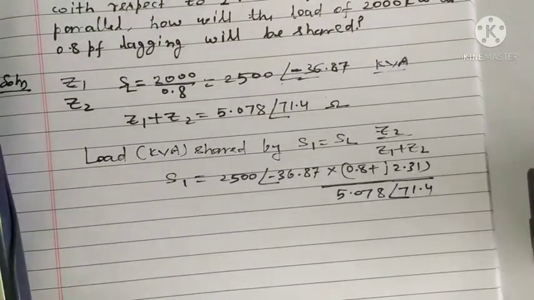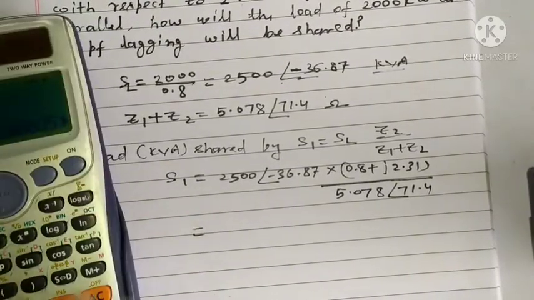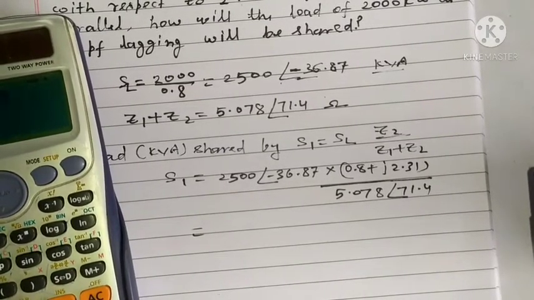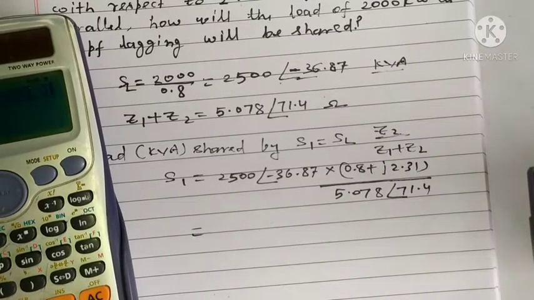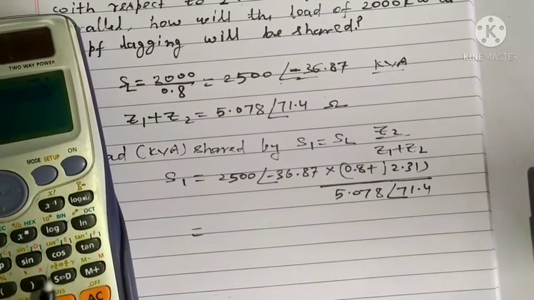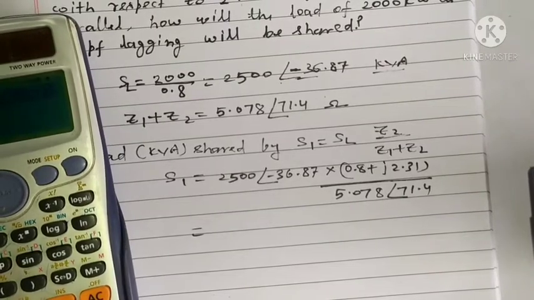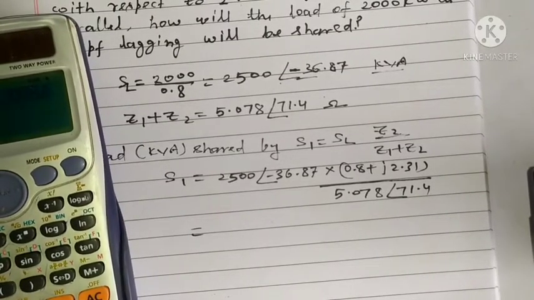So if I do the calculation, it will be 2500 at an angle of minus 36.87 into 0.8 plus j2.31, divided by 5.078 at an angle of 71.4.